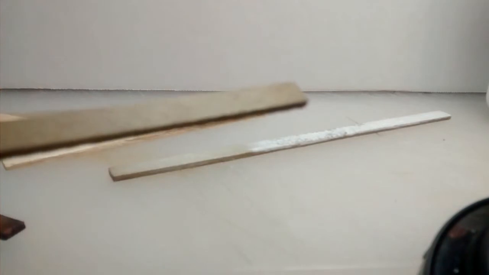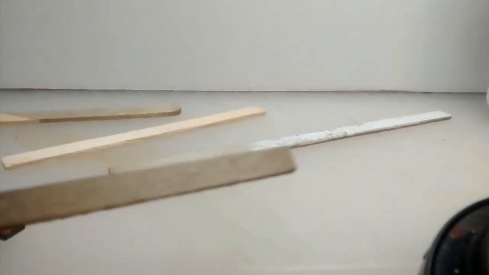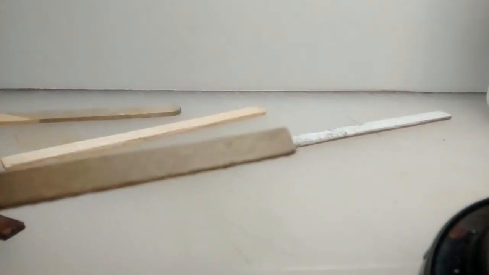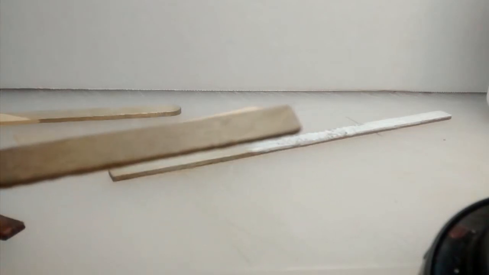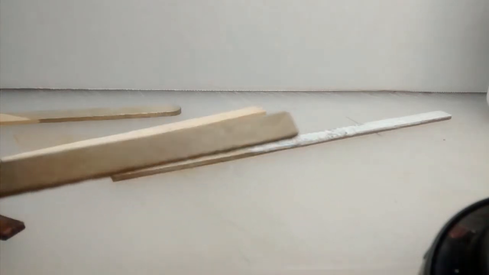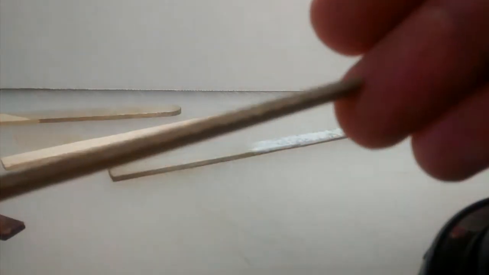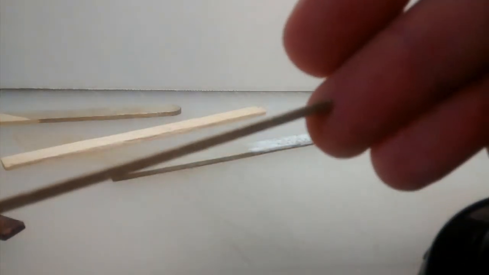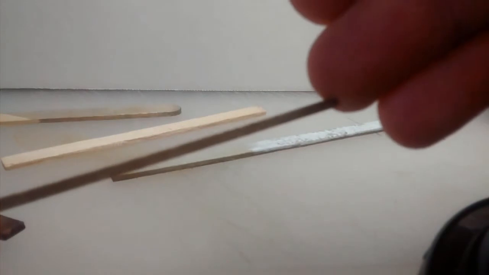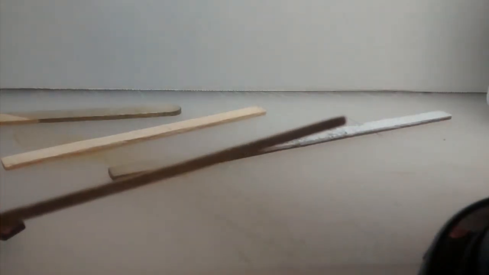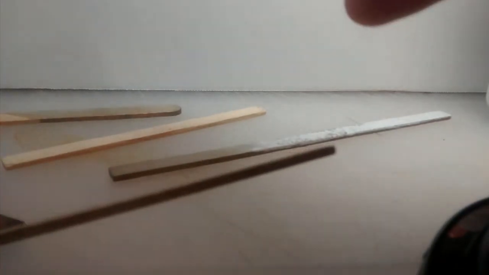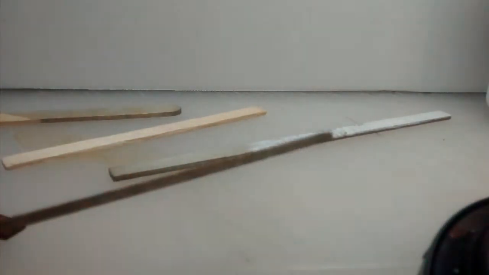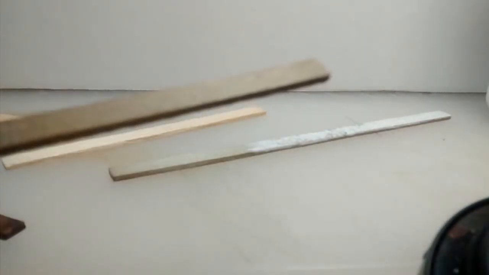Not to get Bill Nye the Science Guy on you here, but that's what it is. As it burns through the thickness of the material, it's going to dry out a layer. When the layer dries out, it cracks and shrinks, giving that cracked earth, alligator texture. So that's why that exists.